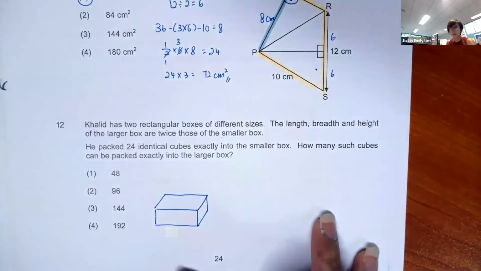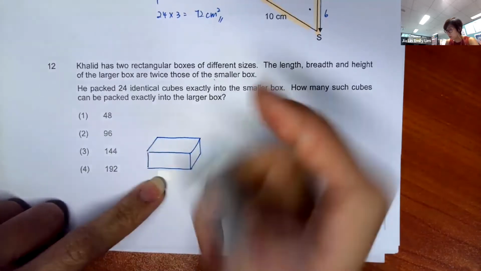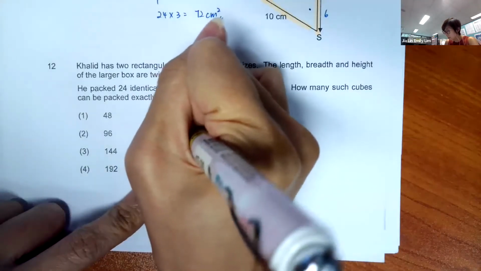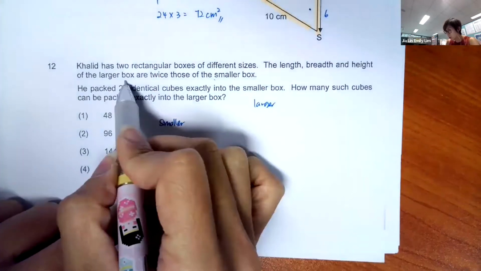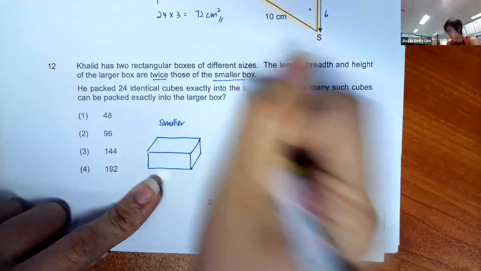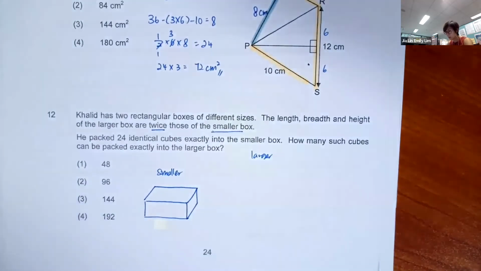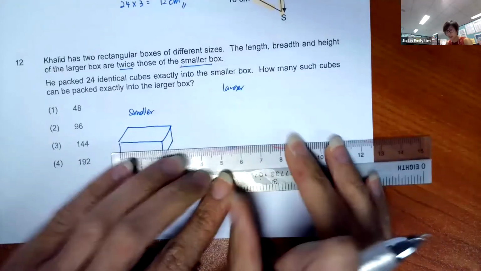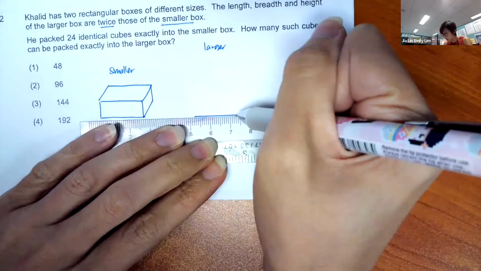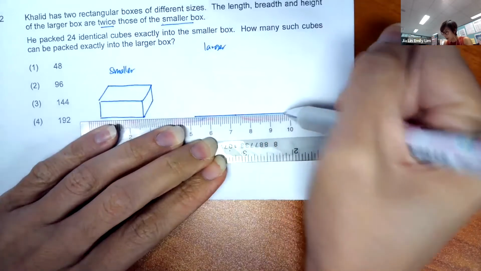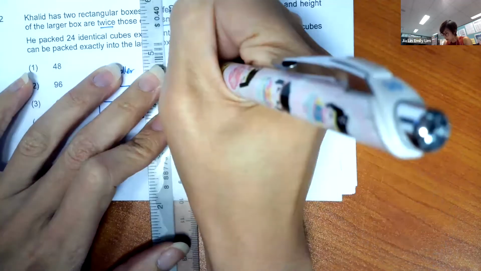Okay, now this question we have done 2 times already in the homework book, okay? So this is the smaller box. And then for the larger box, they say the length, the breadth, and the height of the larger box is twice those of the smaller box. So what's going to happen is the length will be twice. I'm going to draw 2 times of this. So this is 1 time. So 2 times of this will be once and twice. And then the height is also going to be 2 times, once, twice.